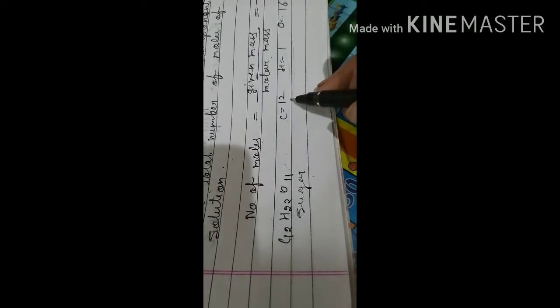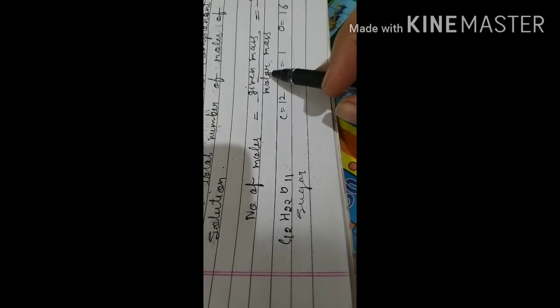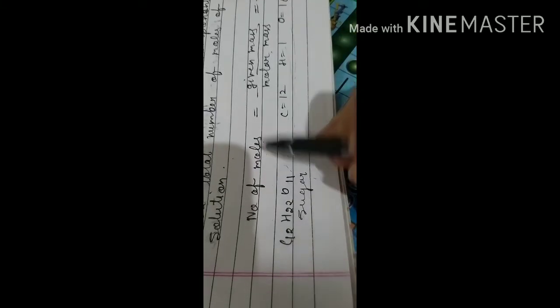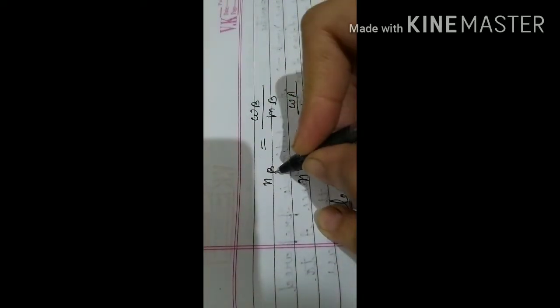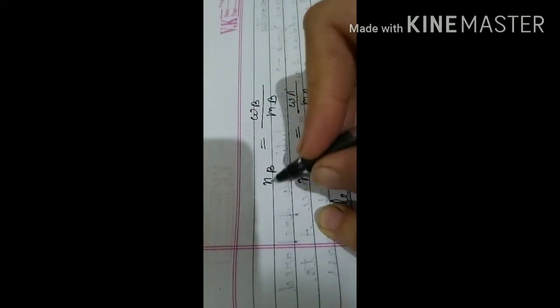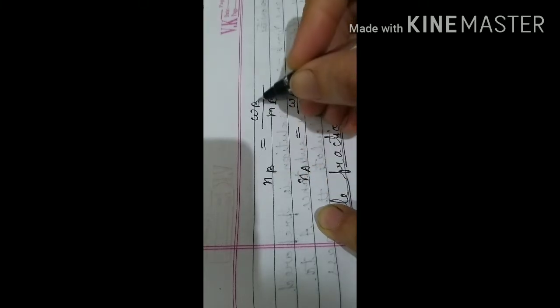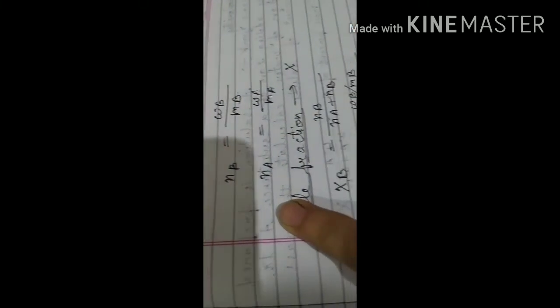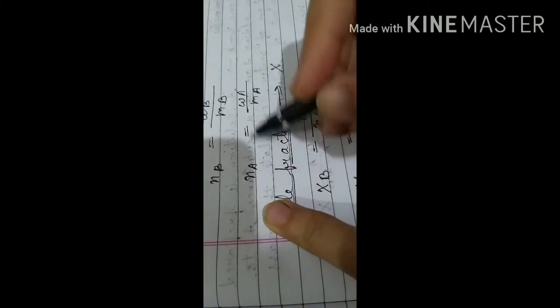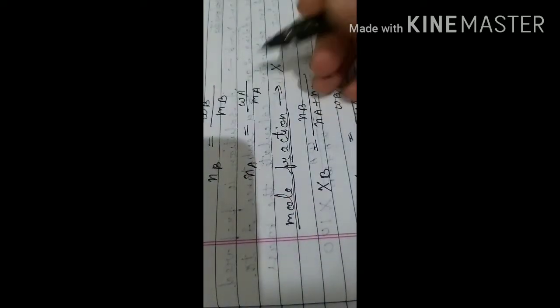So given mass upon molar mass is the way to calculate the number of moles. As we use B for the solute, NB, the number of moles of solute, equals WB upon MB. The number of moles of solvent is WA upon MA.